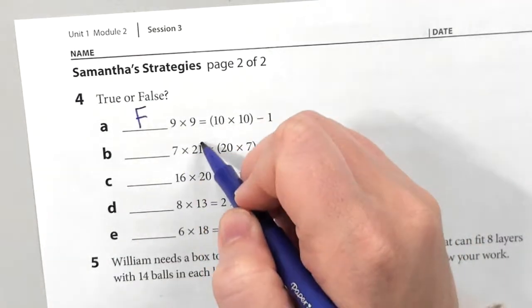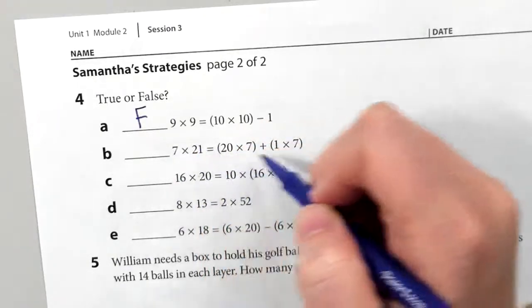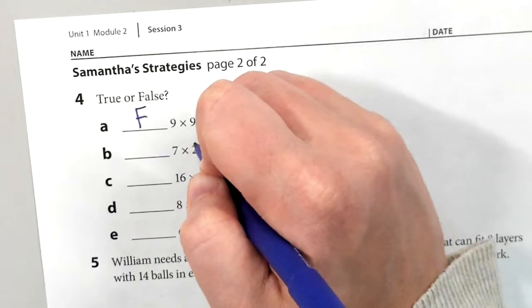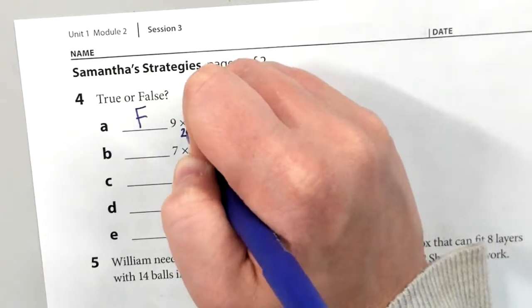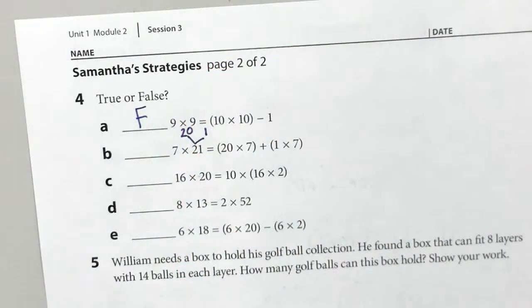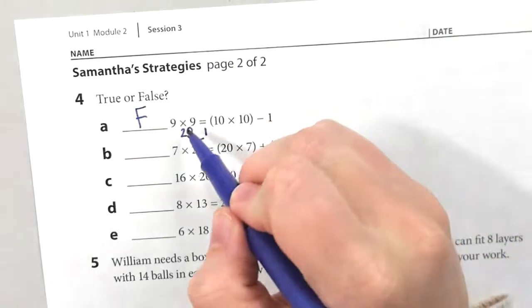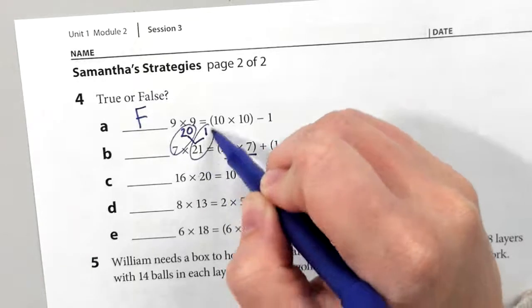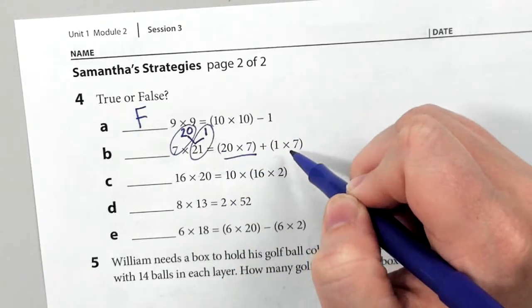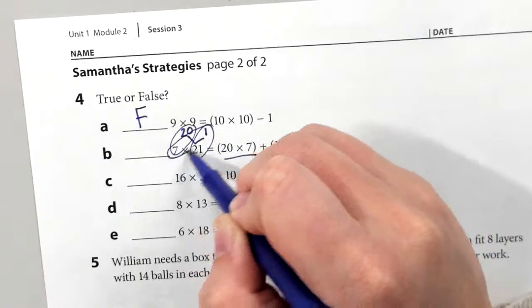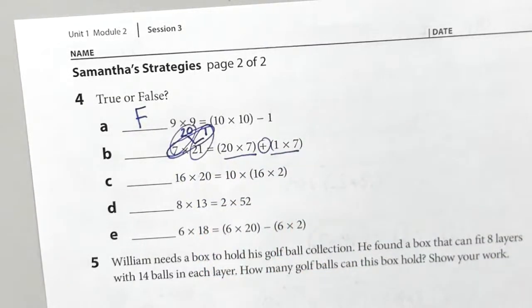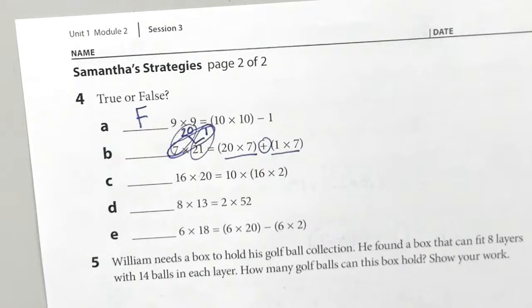Over here, the problem is 7 times 21. So this student was thinking, well, if I take 21, I can change that into a 20 and a 1. That gets me 21. So let's take 7 times 20, and let's take 1 times 7, and let's add them together. Will they get the correct answer? Yes, they will.